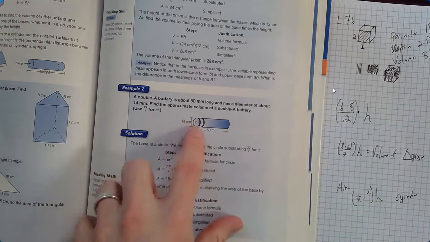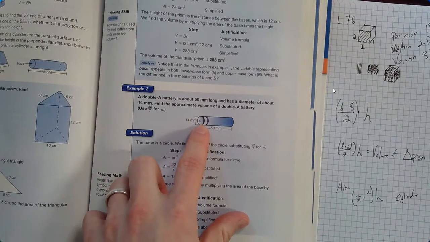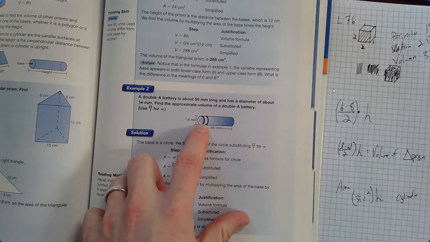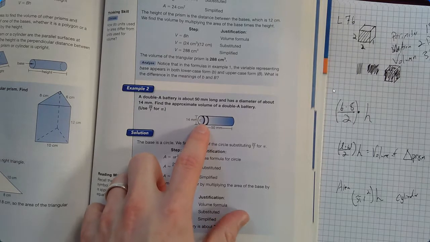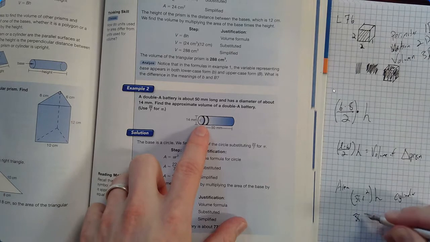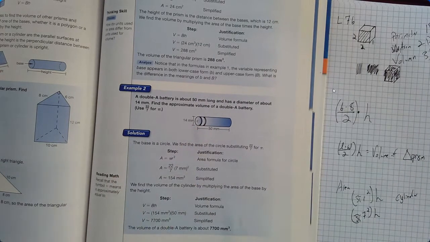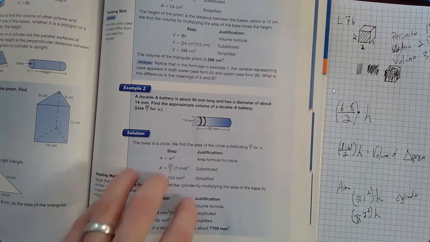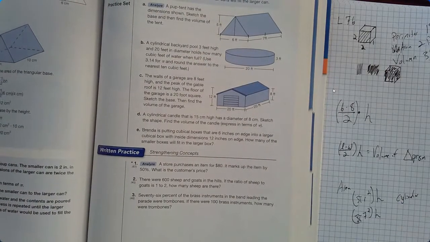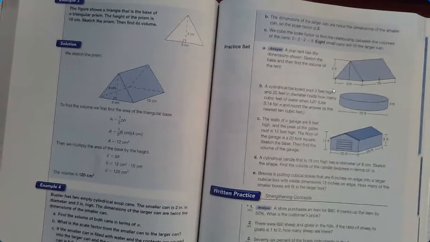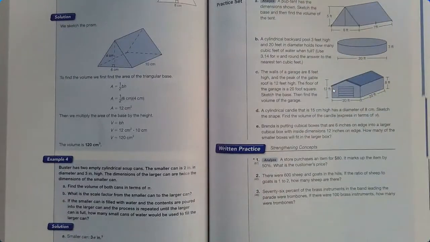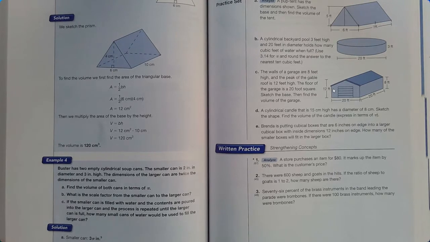So the radius is 14. Or sorry, the diameter is 14, which means the radius is 7. So pi times 7 squared. This has to all be in parentheses. And then times that by our height. And that's it. All you really got to do is know the different formulas, and it's not too difficult. They're basically the exact same formula for the area, just times the height.